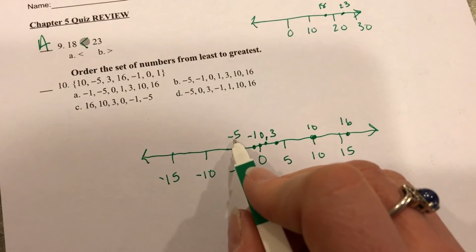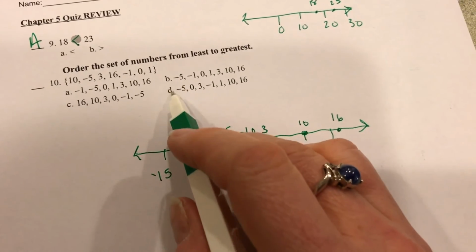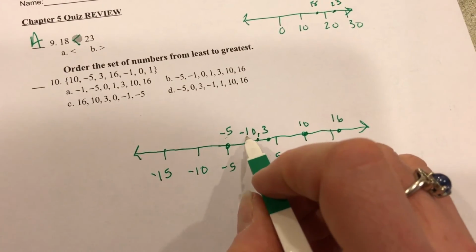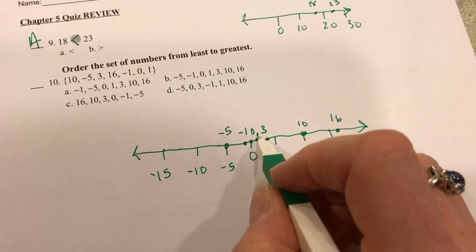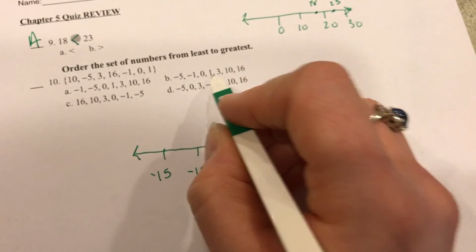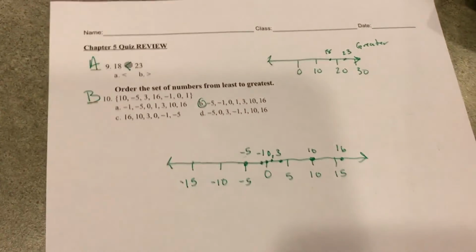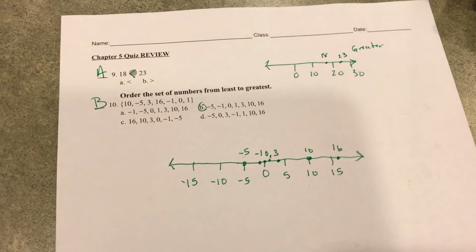This is the least. Negative 5, okay, so it has to be B or D. Then negative 1, then 0, then 1. So it has to be this one, 3, 10, 16. There we go. B is the correct answer. And that's the quiz review.